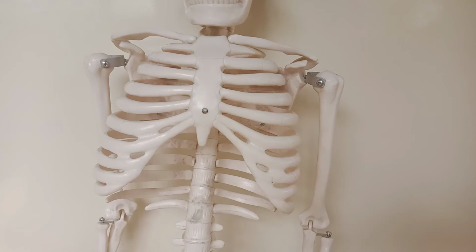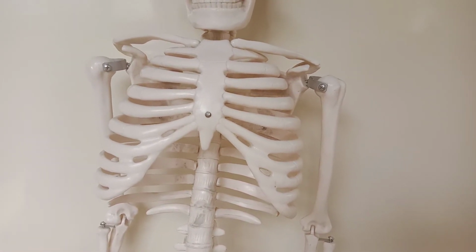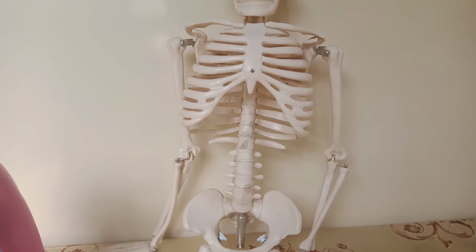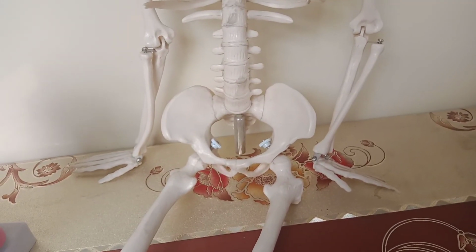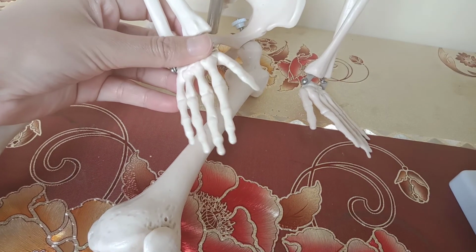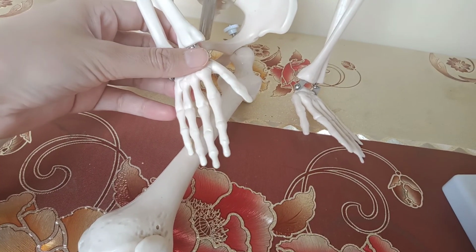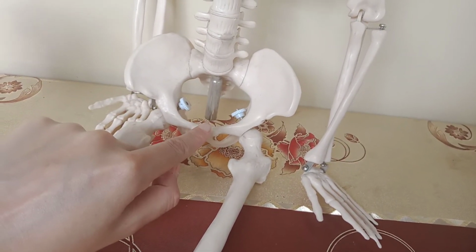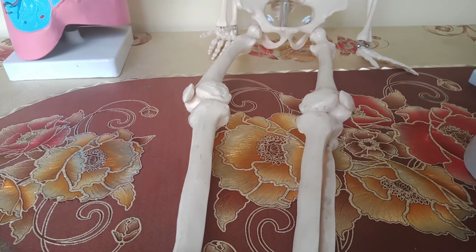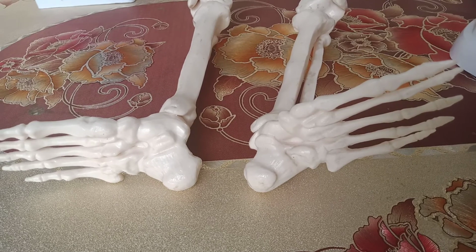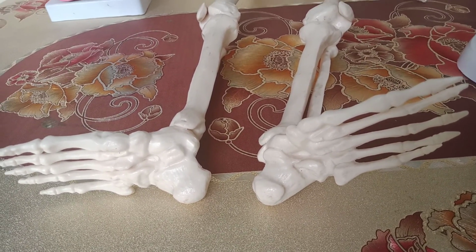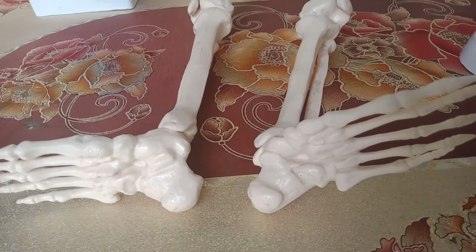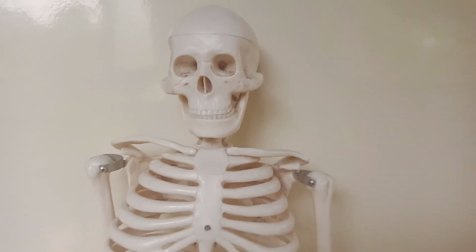The pectoral girdle is made up of 4 bones. Both the arms have 6 bones, and both hands have 54 bones. The pelvic girdle has 2 bones. The legs have 6 bones, and both feet have 54 bones. Now I will describe the human skeleton.